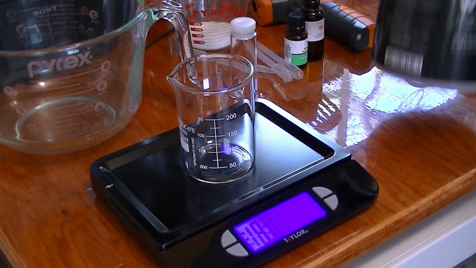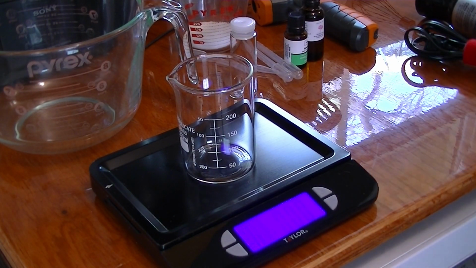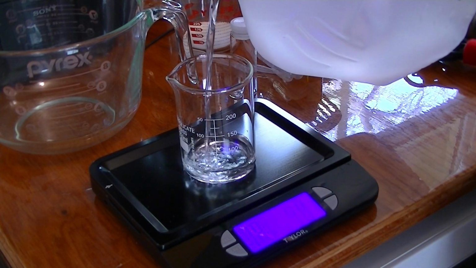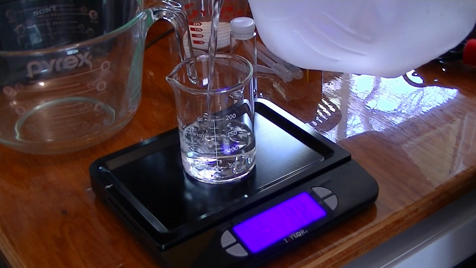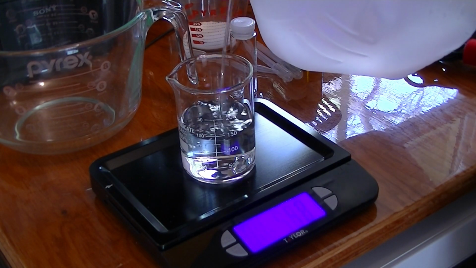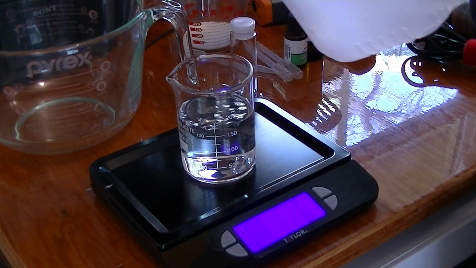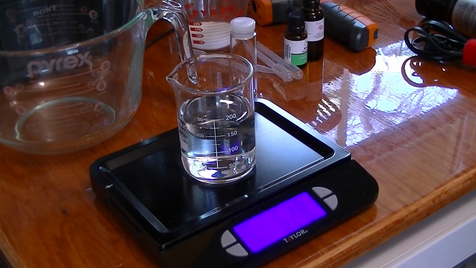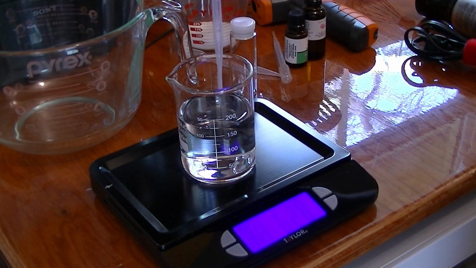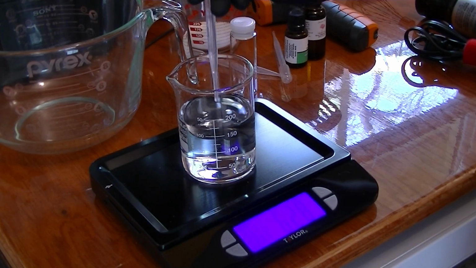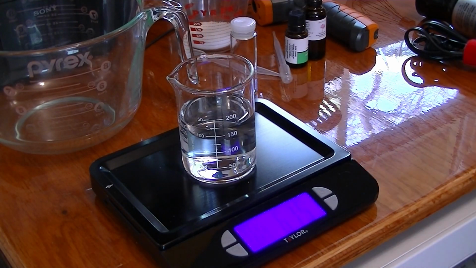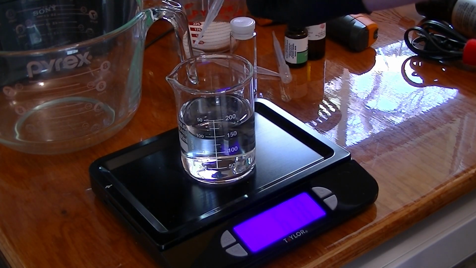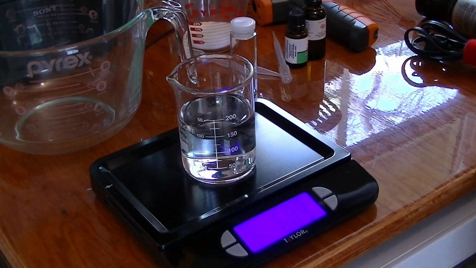Let's see if I can measure this without making a mess. 6.08. 6.08. Ooh, too much. I'm going to take our little pipette. 6.16. 6.09.